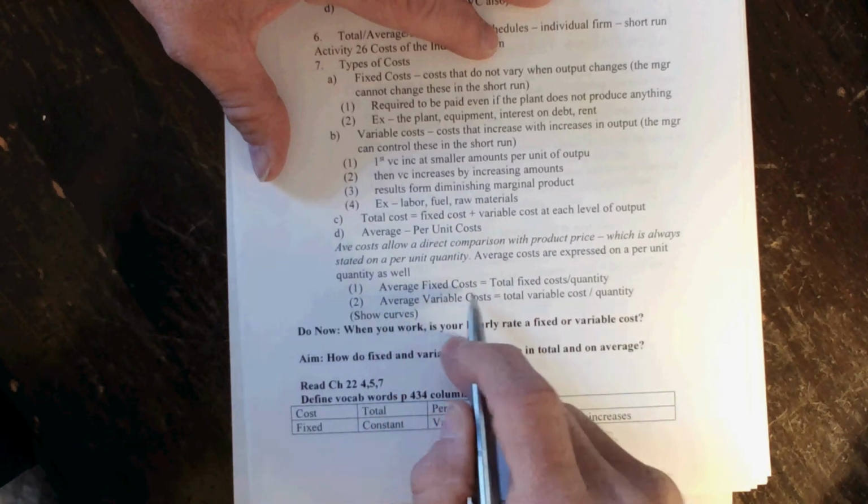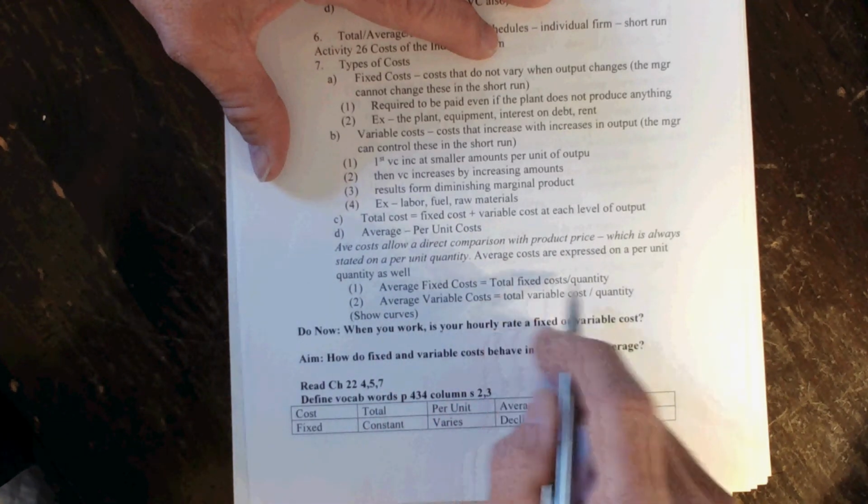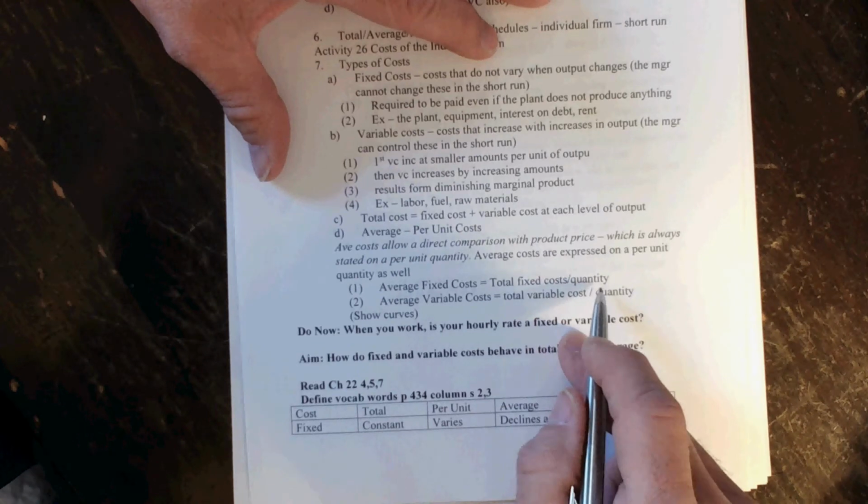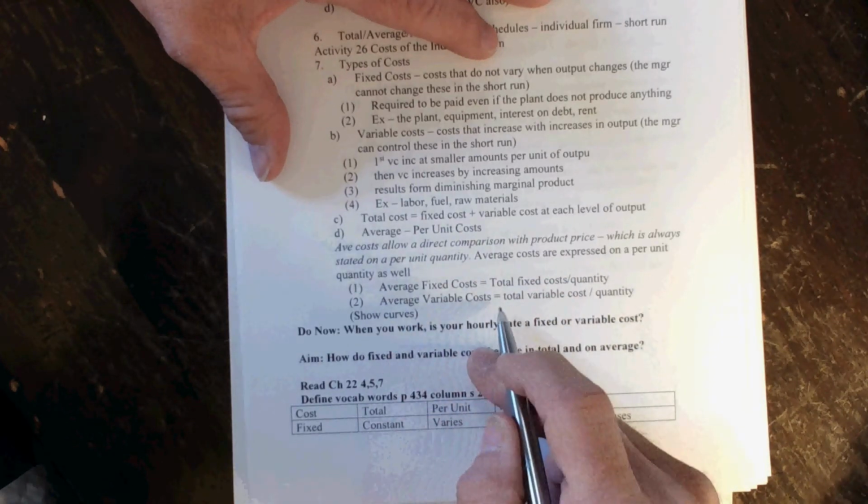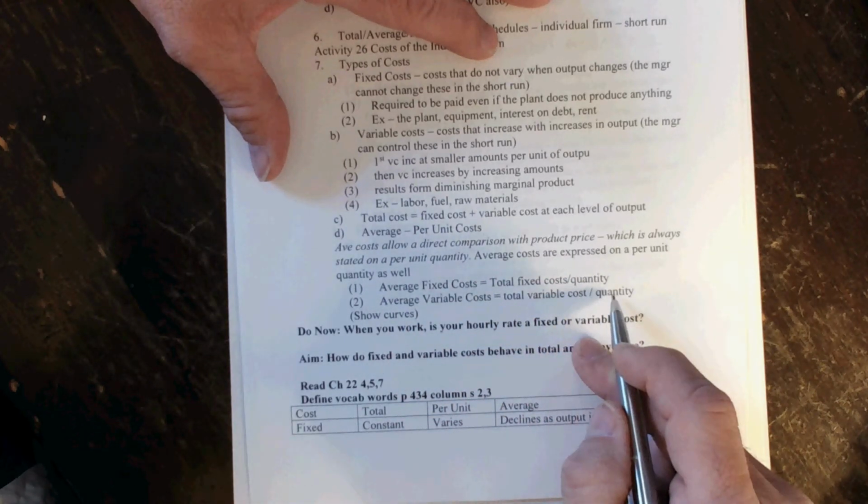Average fixed cost equals total fixed cost divided by quantity. Average variable cost equals total variable cost divided by quantity.